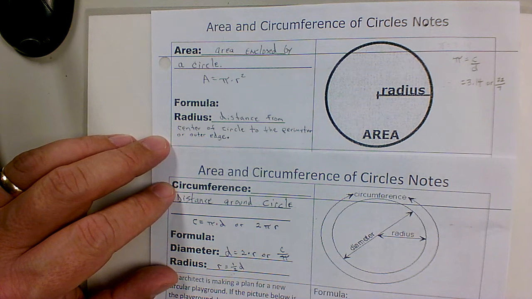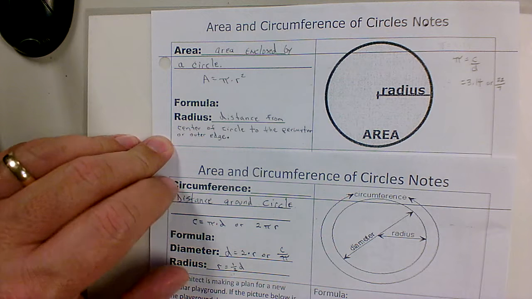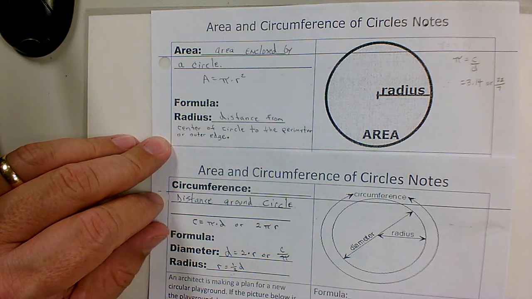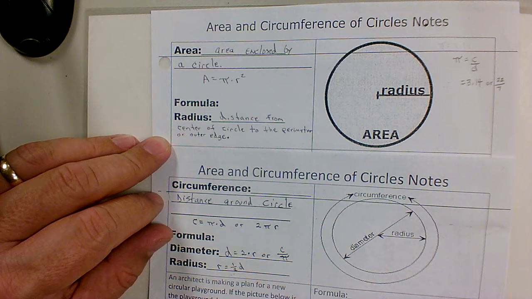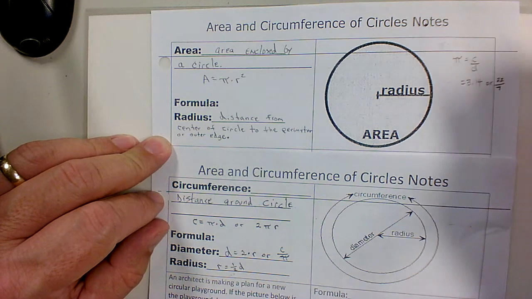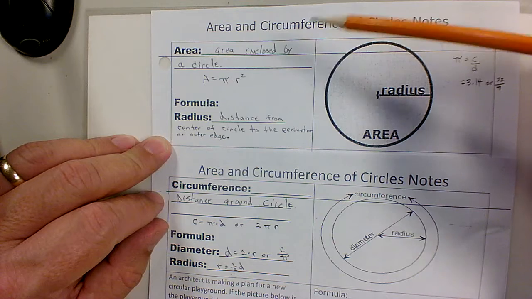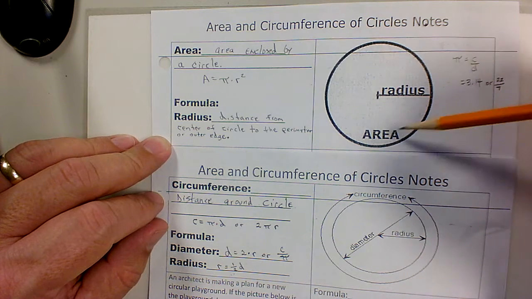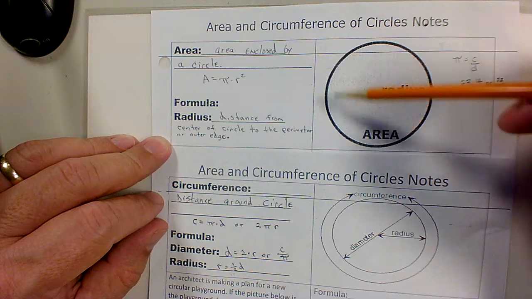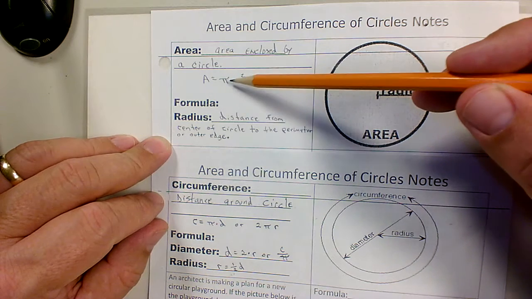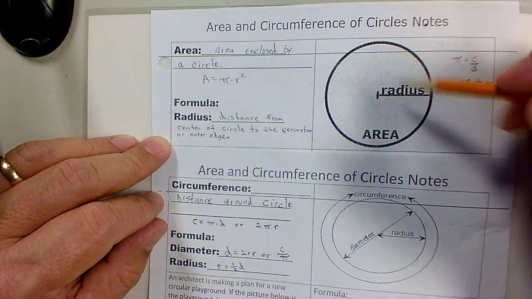This week we started Unit 4, which begins with circles, and I'm going to go over the definitions and the formulas that we need to know to solve these equations for circles. The area of a circle is the area that's enclosed by the circle. This one's within, inside the circle. To calculate the area, the formula is area is equal to pi times r squared.